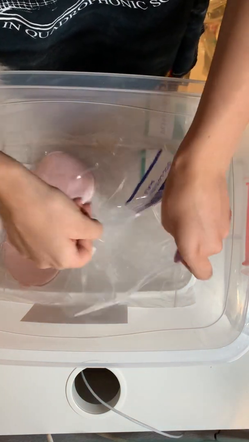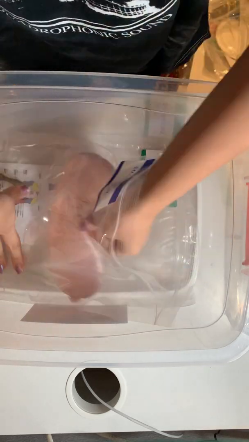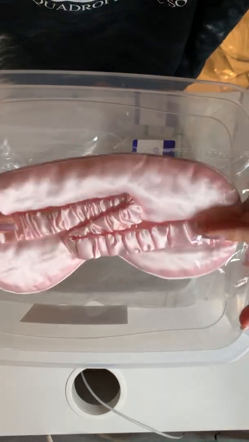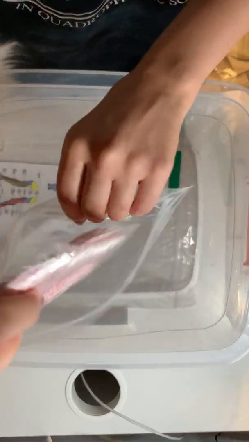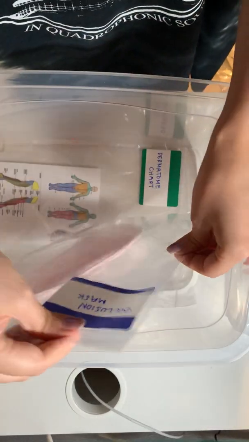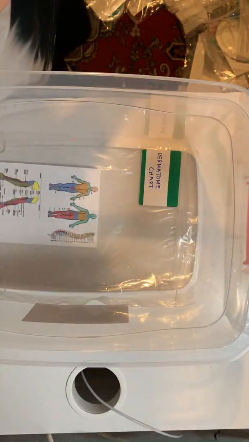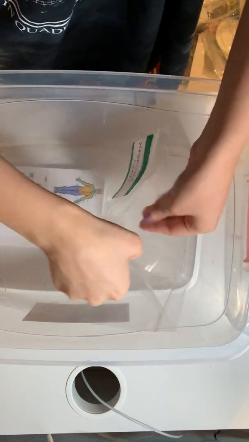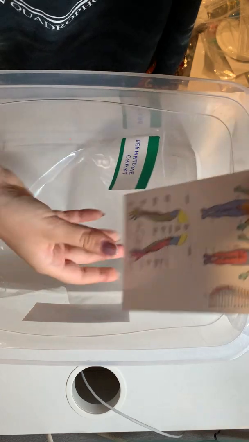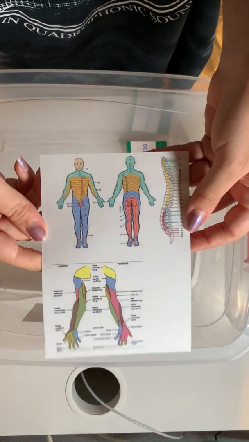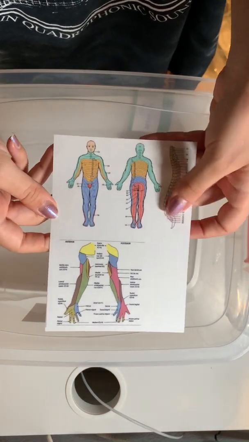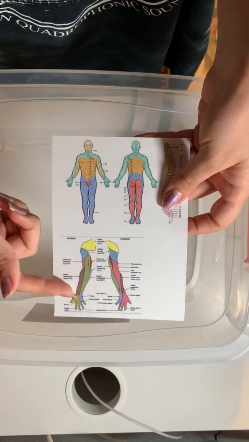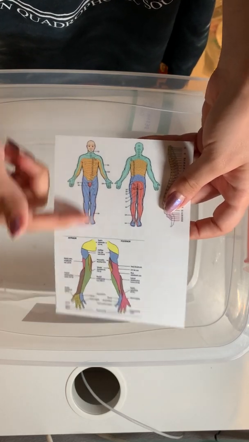And then lastly, we have an occlusion mask for any of the assessments that require the patient's eyes to be closed. And then we have a dermatome chart for any assessments that require a dermatome chart, such as light touch discrimination. I have the hands and then the entire body.